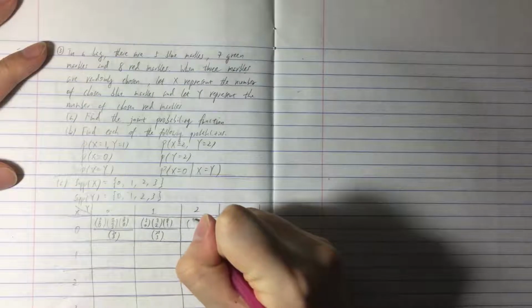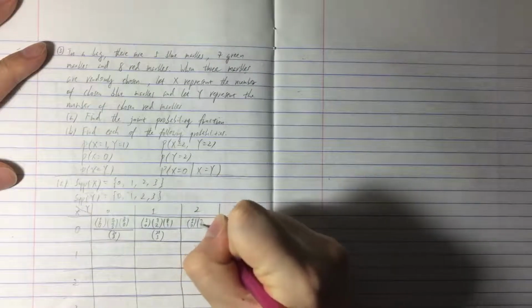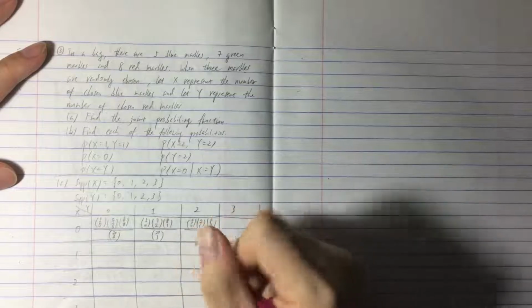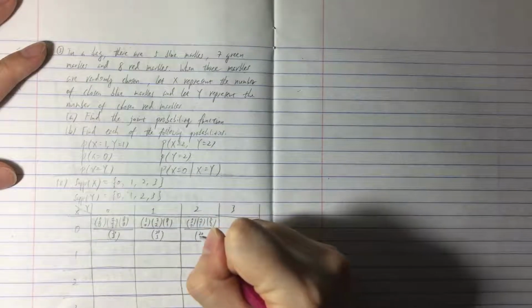When X is 0, Y is 2, that means we are choosing 0 blue marble, 2 red marbles. That means we must have 1 green marble. So we have 5 choose 0, 7 choose 1, 8 choose 2, over 20 choose 3. That's the number of all possible outcomes.